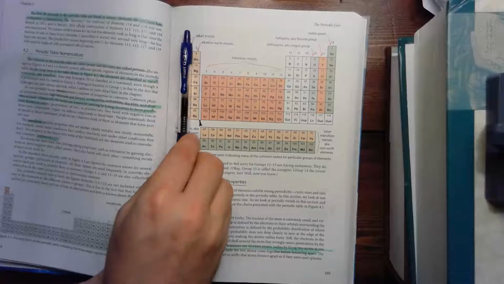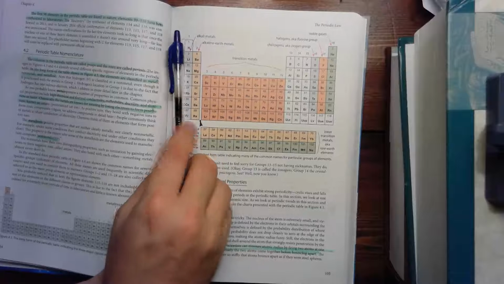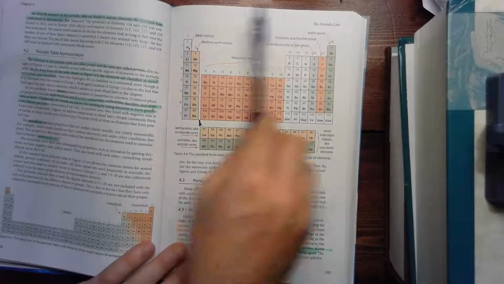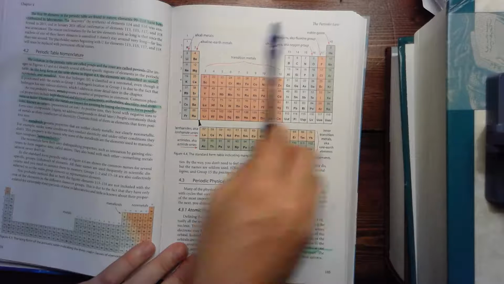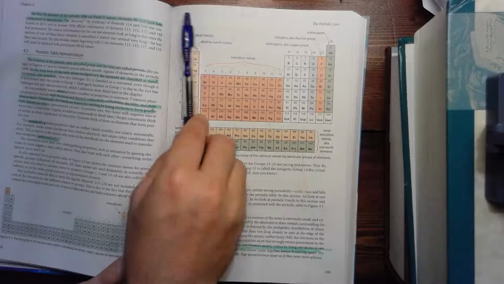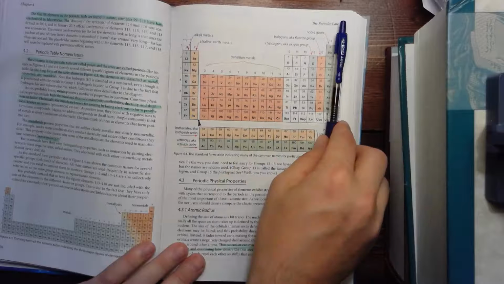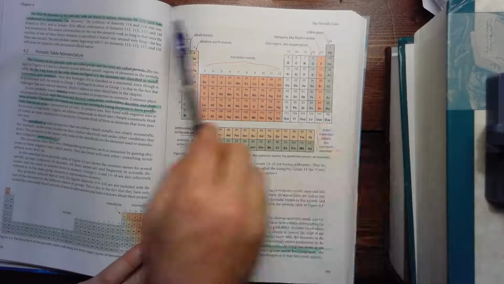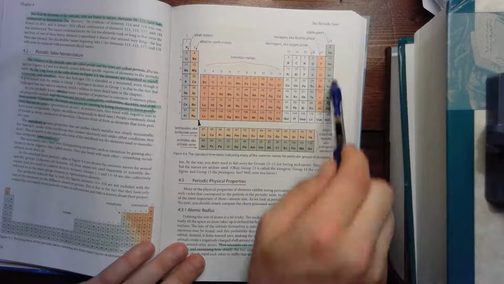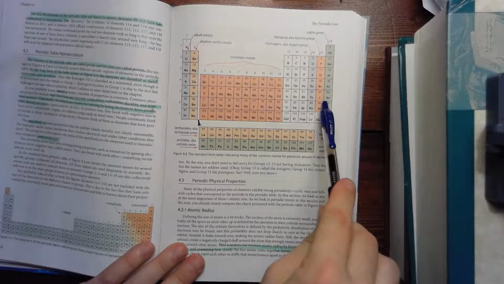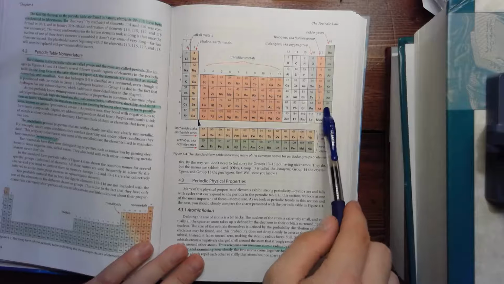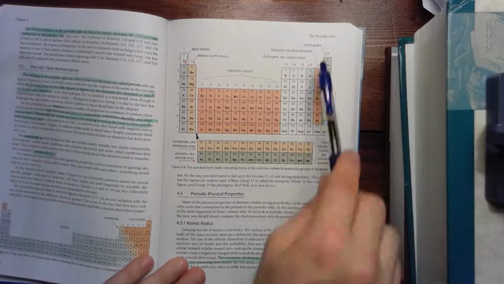You saw in your Asimov thing the law of octaves. So we have 1, 2, 3, 4, 5, 6, 7, 8. Okay? And we got all this transition stuff in the middle. 1, 2, 3, 4, 5, 6, 7, 8. Okay? Everybody wants to be like the noble gases. They want to have 8 valence electrons. And we will talk about what that means. Just roll with me. Right? They want to have 8.